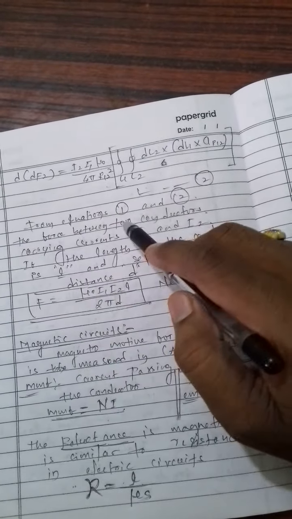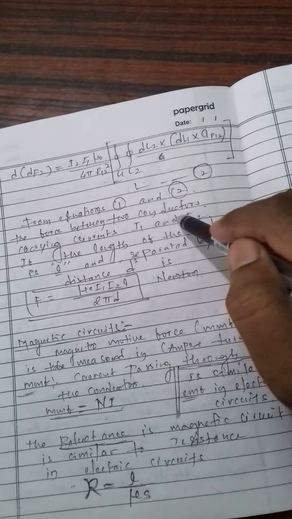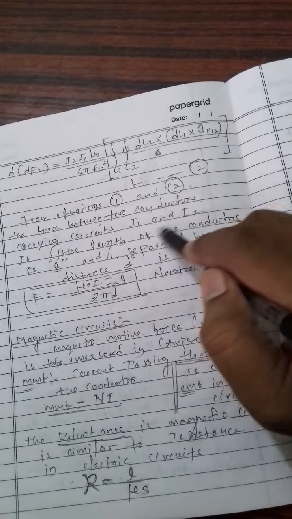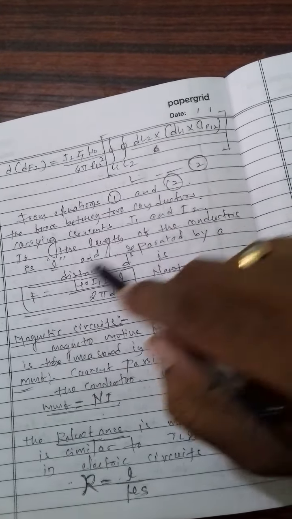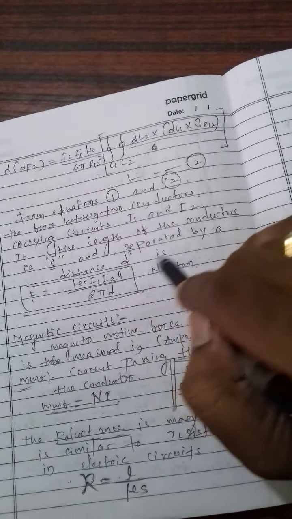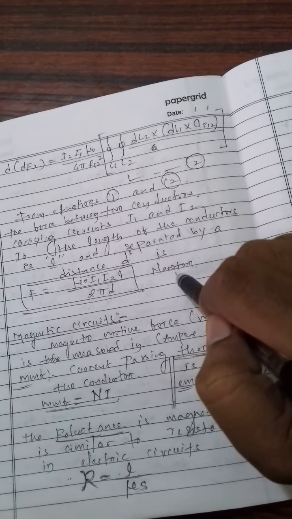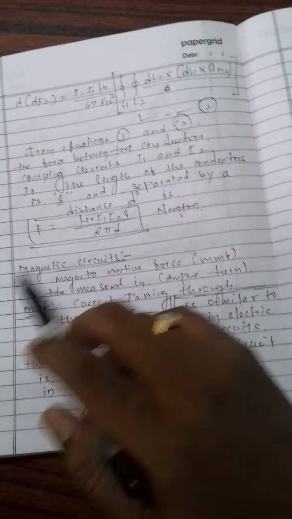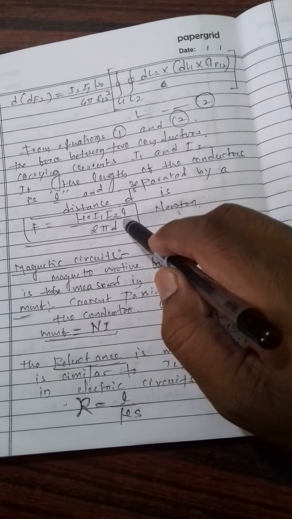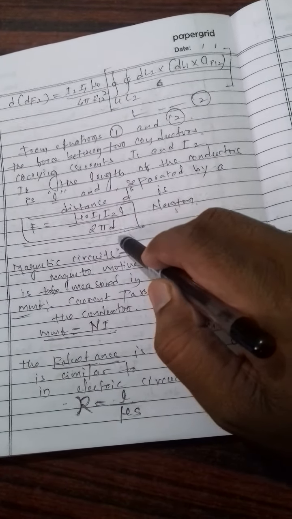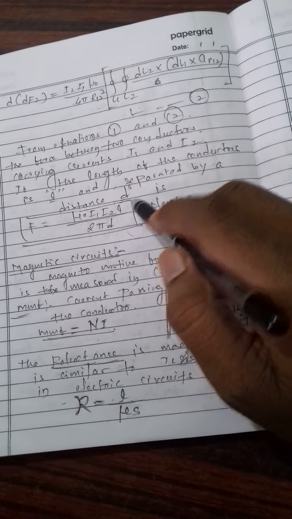So from equations 1 and 2, the force between the two conductors carrying currents I1 and I2, if the length of the conductors is L and they are separated by a distance d, is F equal to mu naught I1 I2 L upon 2 pi d. That is the force between the two conductors carrying currents I1 and I2, separated by distance d and having length L.